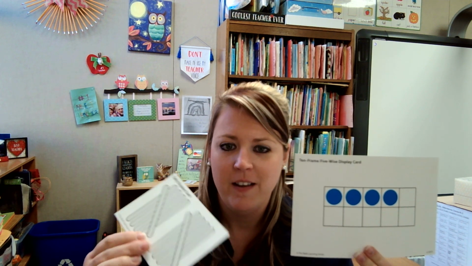Let's do it again. How many on this 10 frame? There's 4. How many tallies? I see 2 gates, so I see 5 here and 5 here. 5 and 5 more is 10. So 10 on my tallies, 4 on my 10 frame. Which is greater, the tally or the 10 frame? The tallies are much greater.